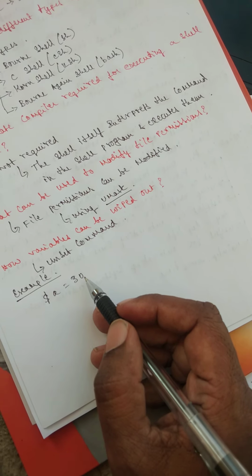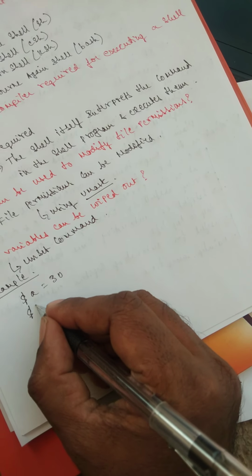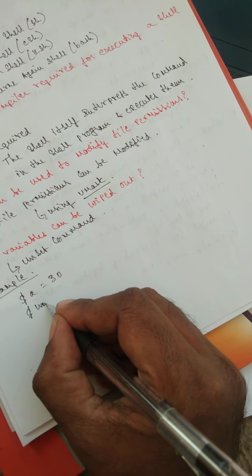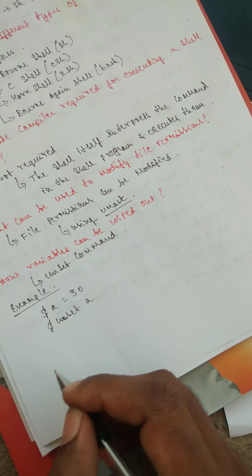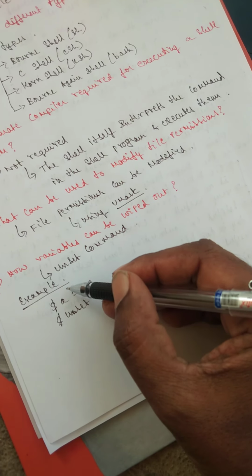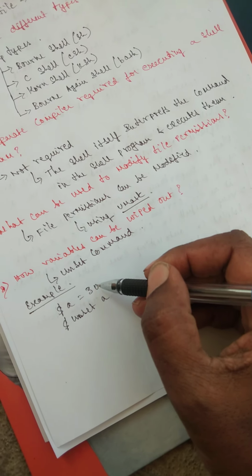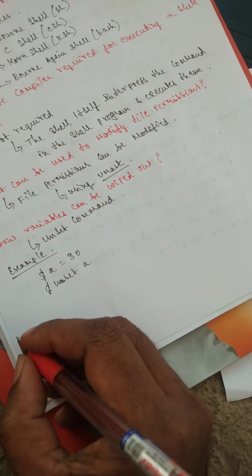In order to remove this 30 from a, we have to give the command unset a. If I give it like this, then the value of a, that is 30, would be wiped out.